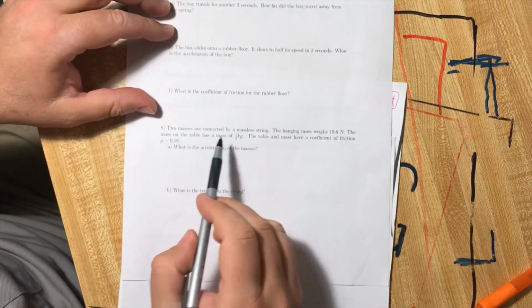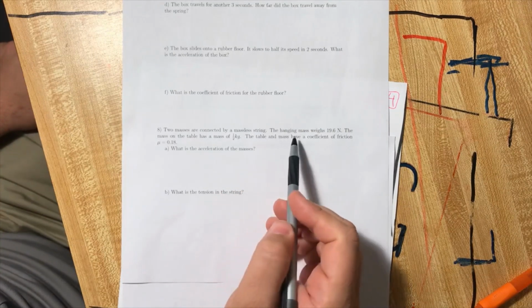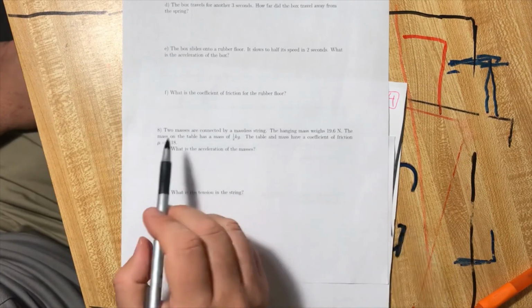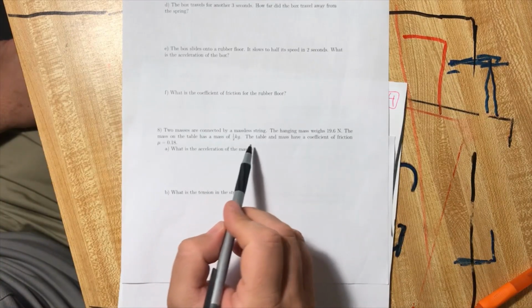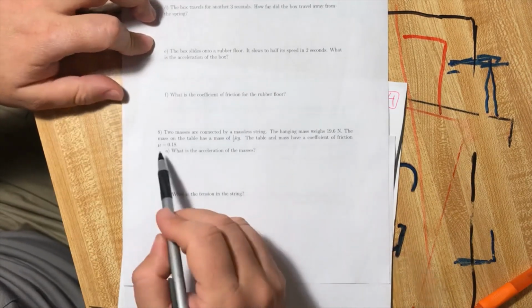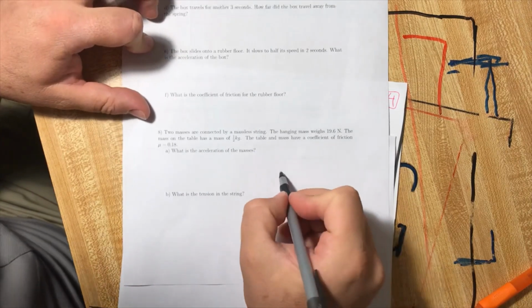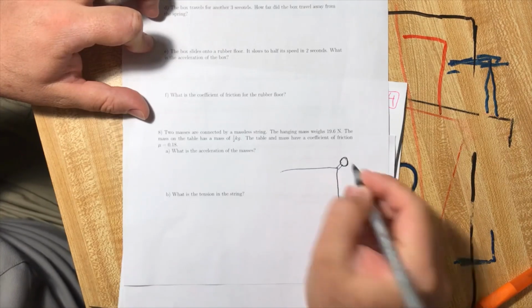Okay, brothers and sisters, we have now question number 8. Two masses are connected by a massless string. The hanging mass weighs 19.6 newtons. The mass on the table has a mass of half a kilogram. The coefficient of friction between the table and the mass is 0.18. In physics we always like to draw our problem.